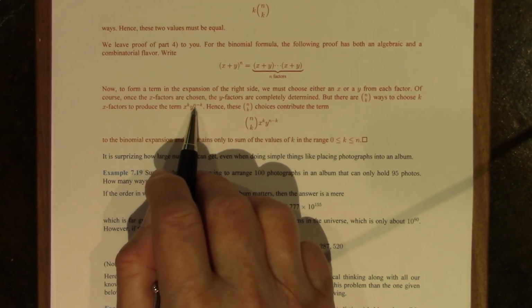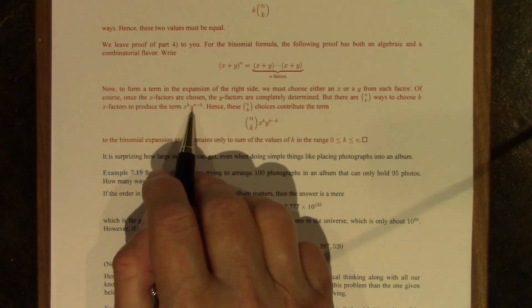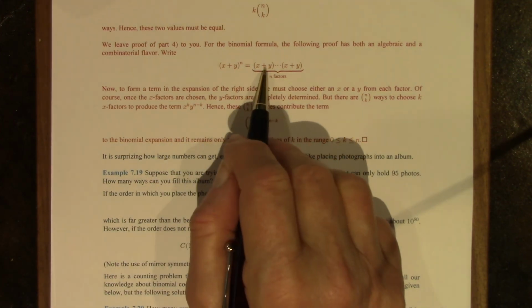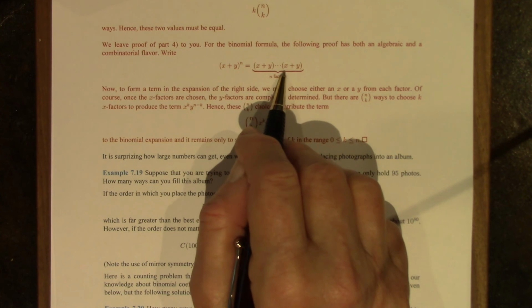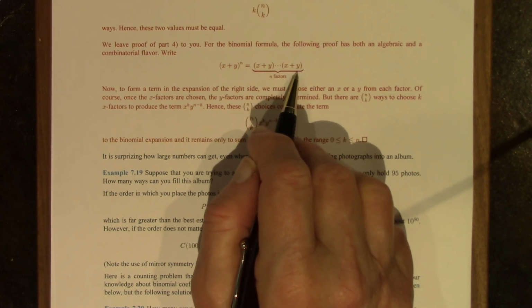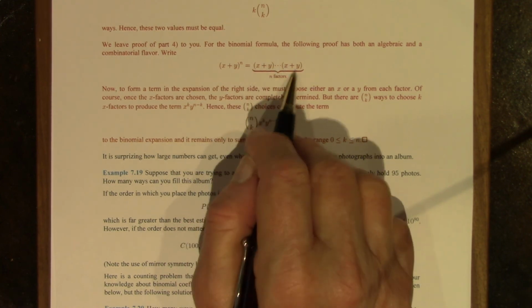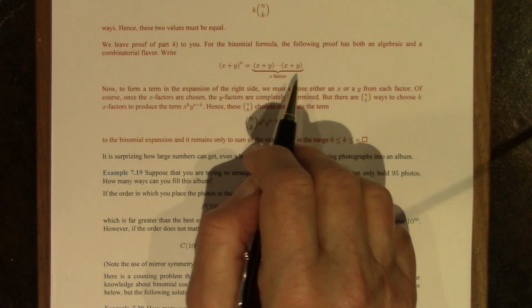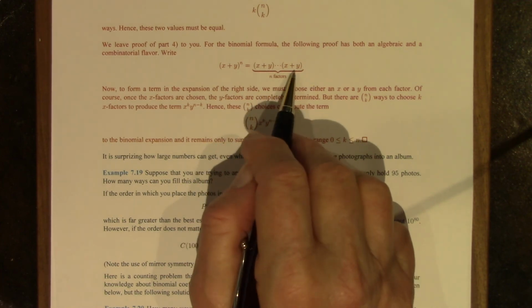But there are going to be many of these terms. How many? The number of ways of choosing k of these factors from which to extract an x. Once we've determined the x factors, so to speak, the y factors are automatically determined.